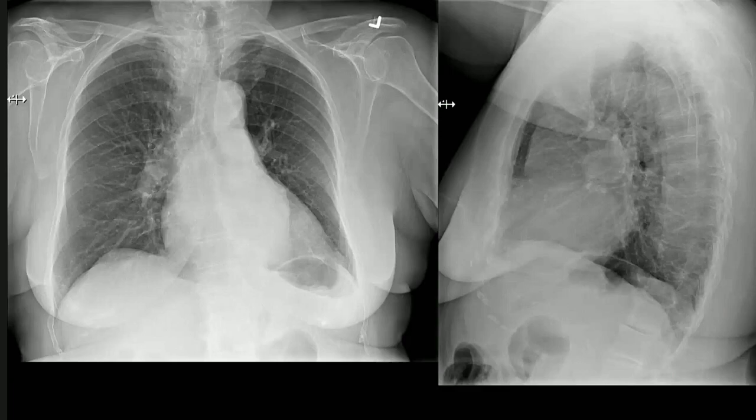Do you want to describe the opacity that you saw in the right paratracheal region, on the lateral radiograph? Yes, sir. On the lateral radiograph, I'm able to appreciate that the right hilar region is slightly rounded in nature with few lobulations, and the retrotracheal region is okay. So this is a solitary right hilar radiopacity.